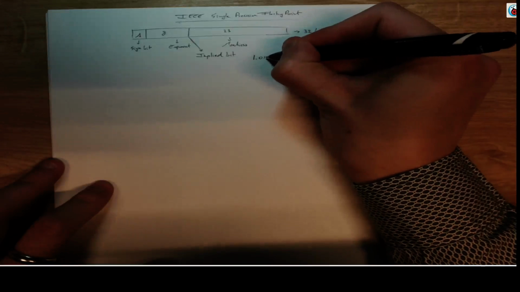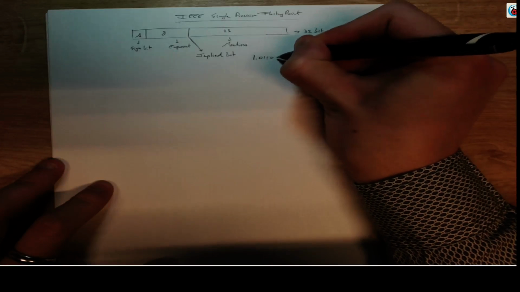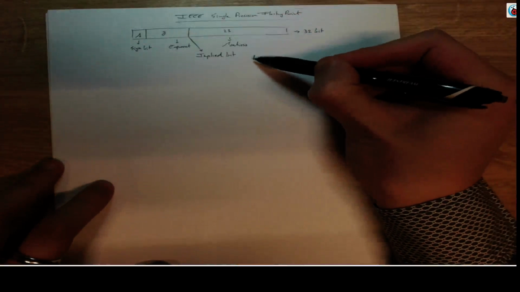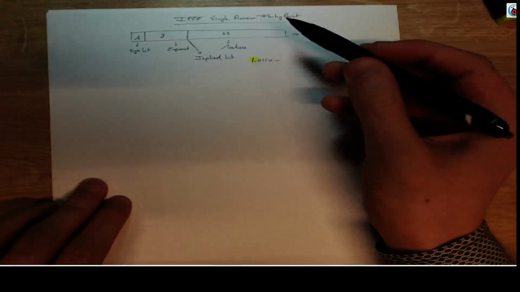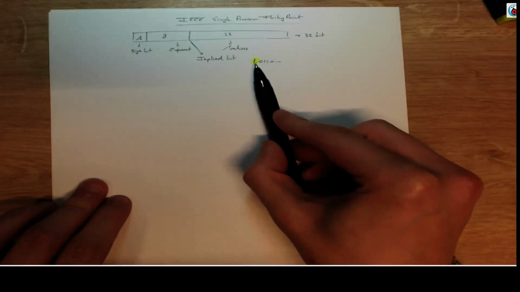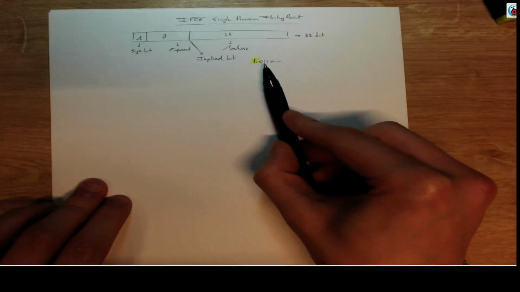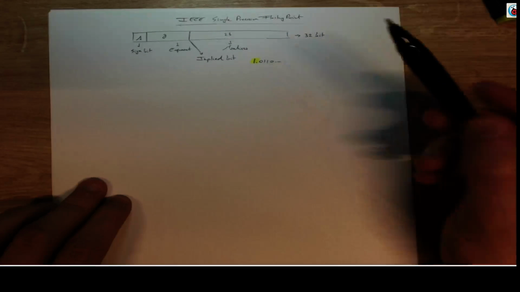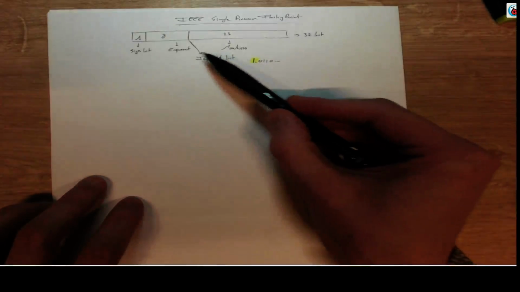If we write down the mantissa like this, 1 point 1, 0, 0, 1, 1, 0, for example, this leading 1 is the implied bit. When we store everything inside the mantissa, we ignore the implied bit, so we just write down 0, 1, 1, 0 instead of 1.0110.